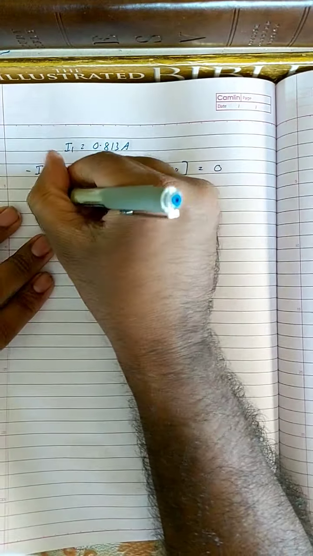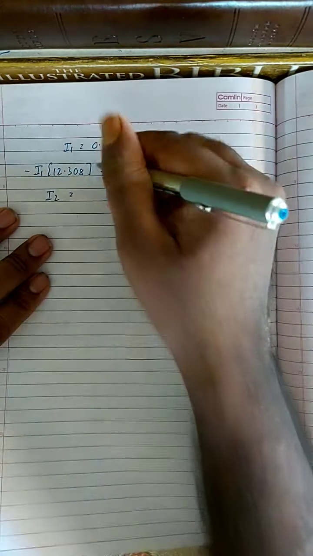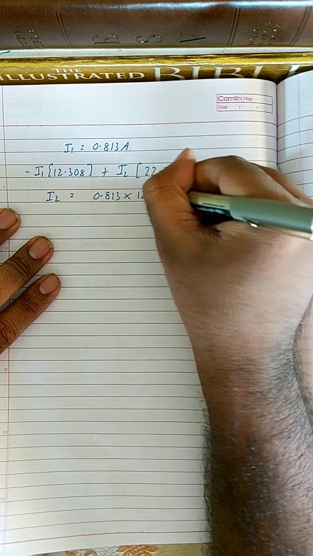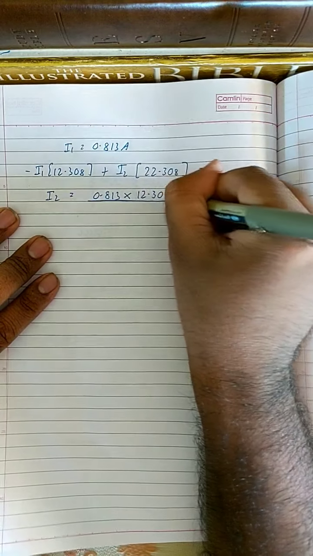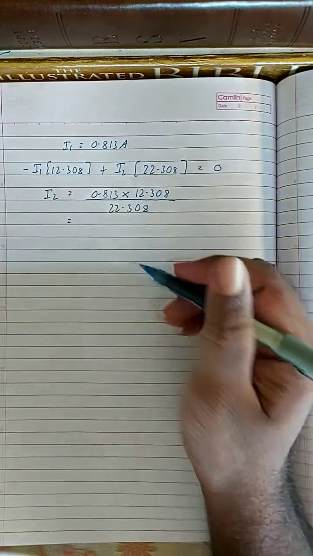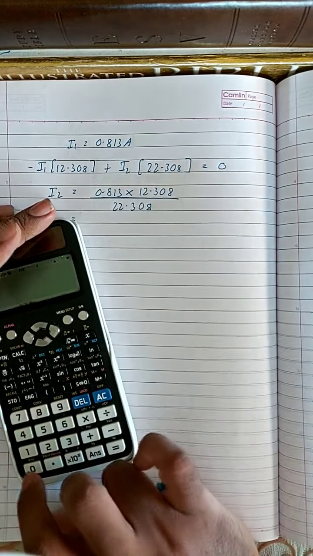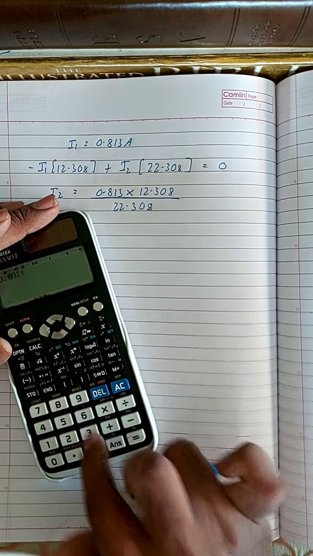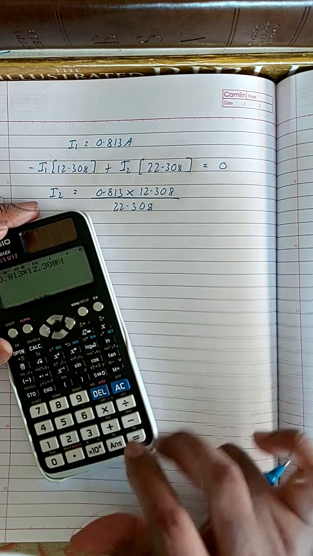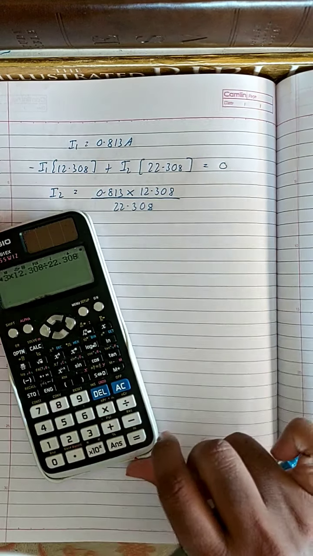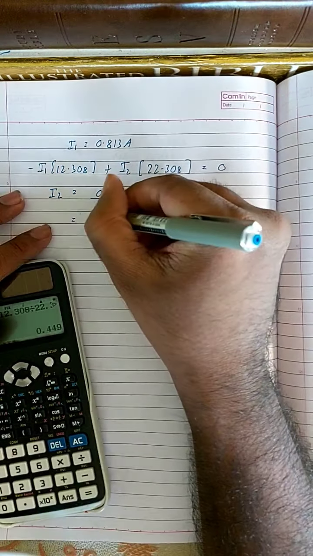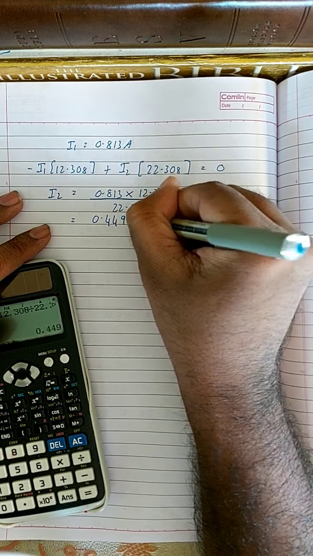In other words, I2 is equal to 0.813 into 12.308 by 22.308. This is the value of I2, which is 0.813 into 12.308 divided by 22.308, and the answer is 0.449 amperes.